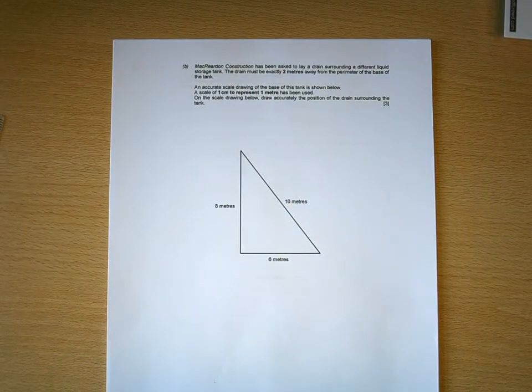Part B. McReardon Construction has been asked to lay a drain surrounding a different liquid storage tank. The drain must be exactly 2 meters away from the perimeter of the base of the tank. An accurate scale drawing of the base of this tank is shown below. A scale of 1 centimeter to represent 1 meter has been used. On the scale drawing below, draw accurately the position of the drain surrounding the tank.